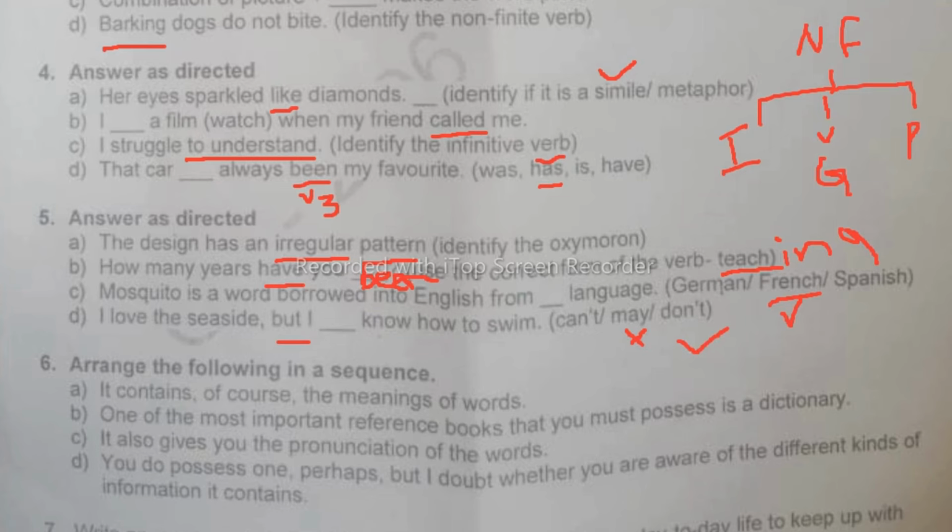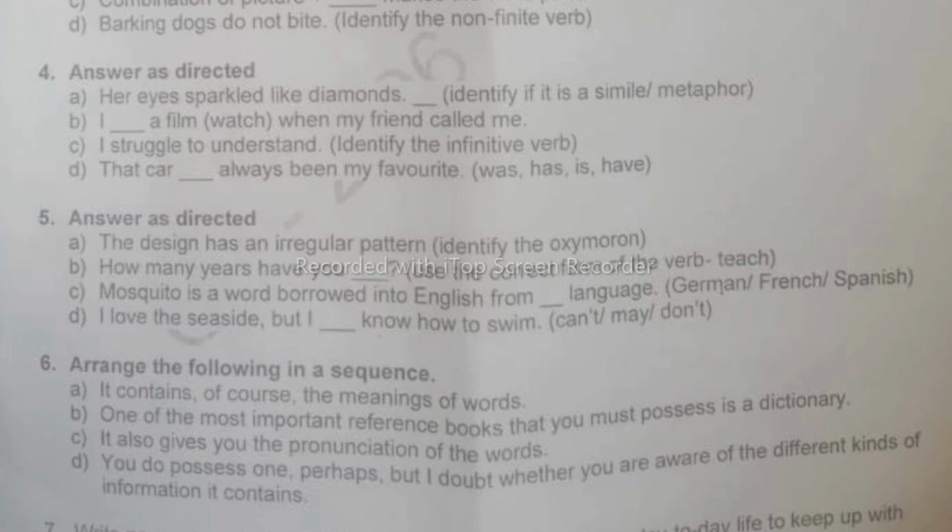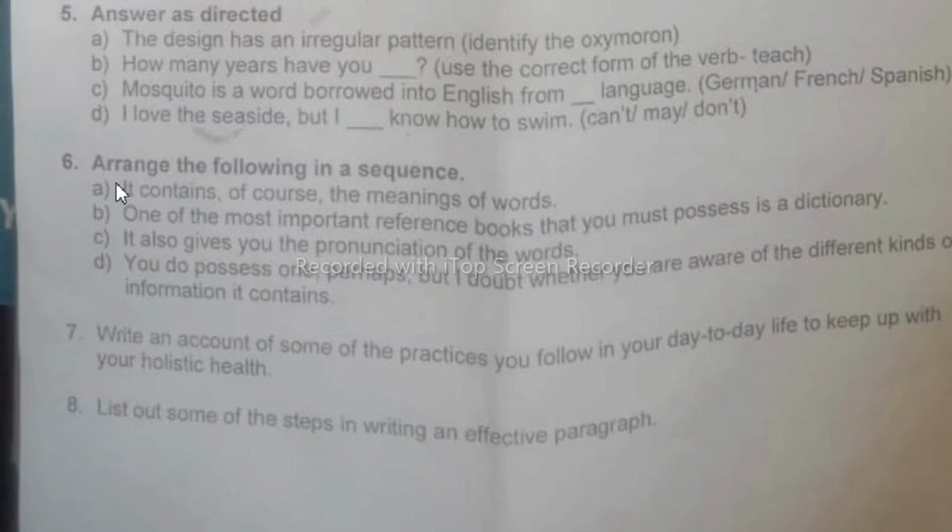So here these are the correct answers. I hope you all have done correctly. Now let's move to the next bit, the sixth bit. Arrange the following in a sequence. So this is also from your textbook topic. The topic was sequence. So here we have some sentences. We need to arrange them in order.